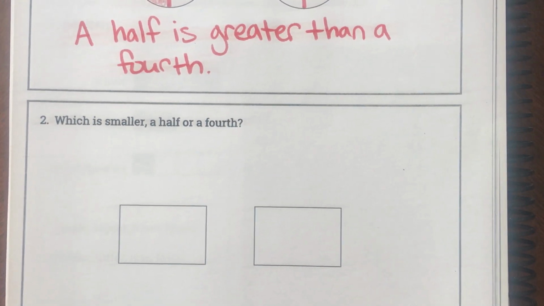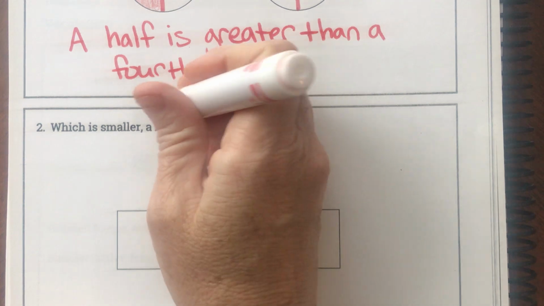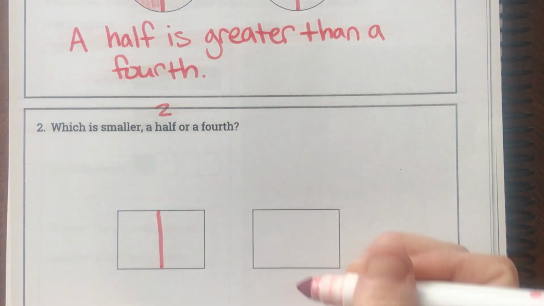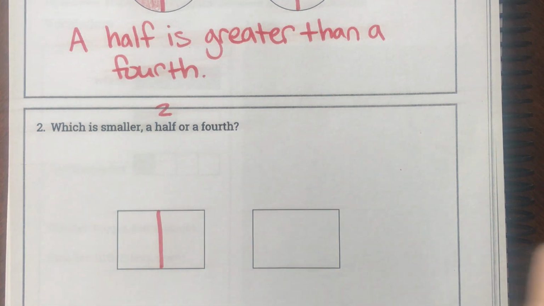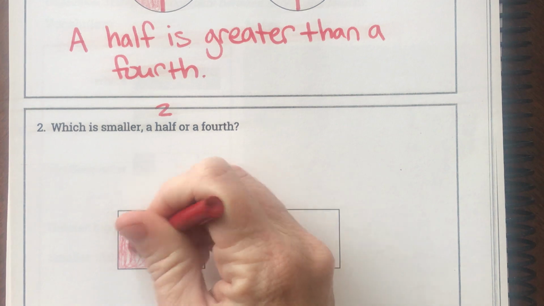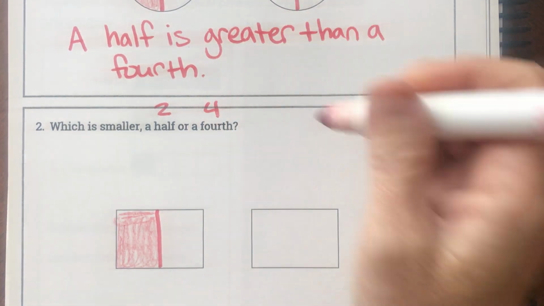The next one says, which is smaller, a half or a fourth? Okay, so again, half means I have to divide it into two. And I'm going to shade in one. A fourth means I'm going to cut it into four pieces.